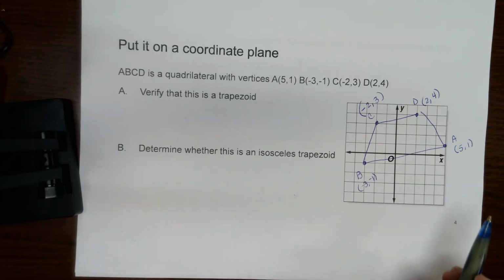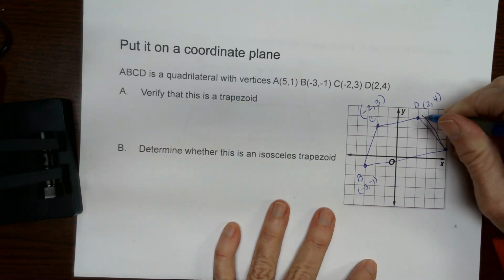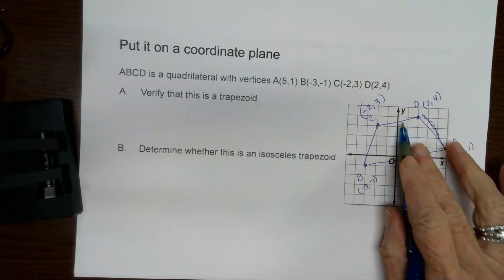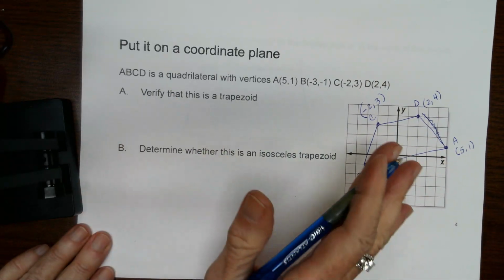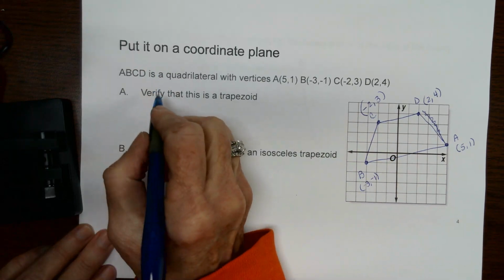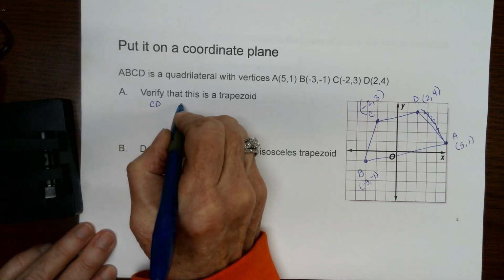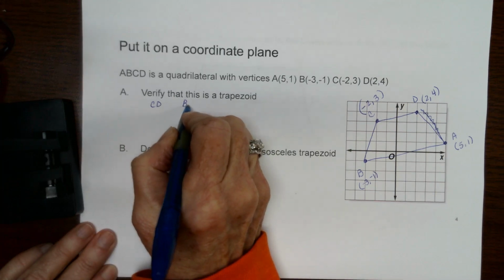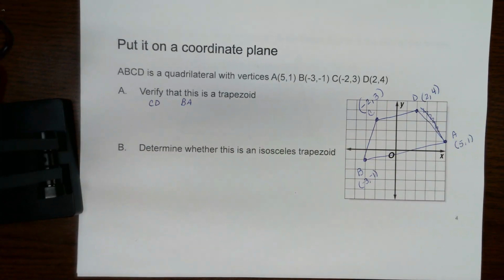Okay, the first question would be to verify that it's a trapezoid. Now, from looking at this, I can tell you it looks like those two lines are going to be parallel. So I need to find the slope of CD and compare it to the slope of BA. Okay, let's verify that those two are parallel. So use your slope formula on your calculator.